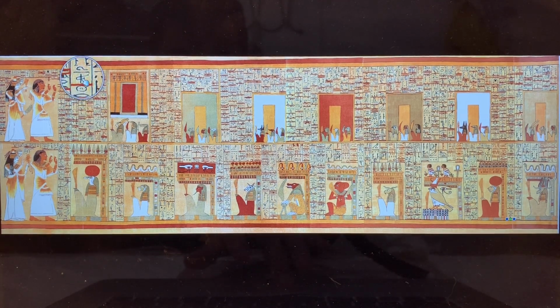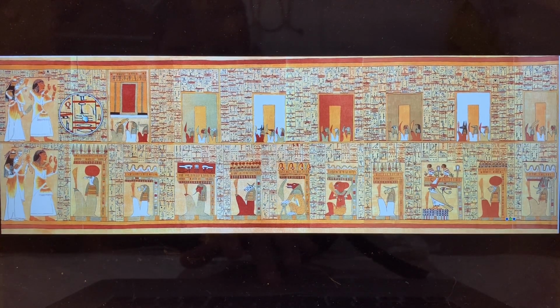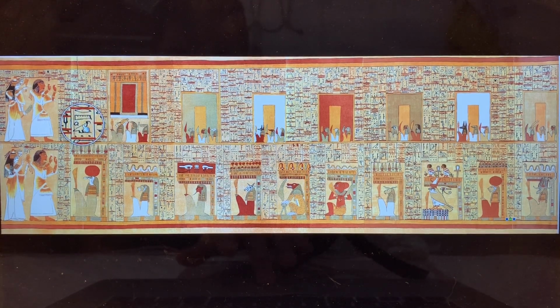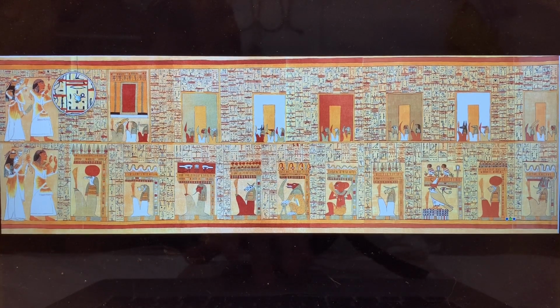I have come before you, O Osiris, that I may worship you, purified by your efflux, against which your name was made in this necropolis.